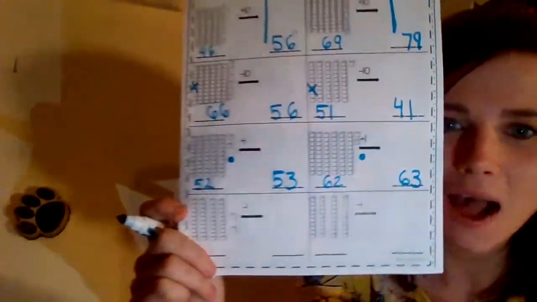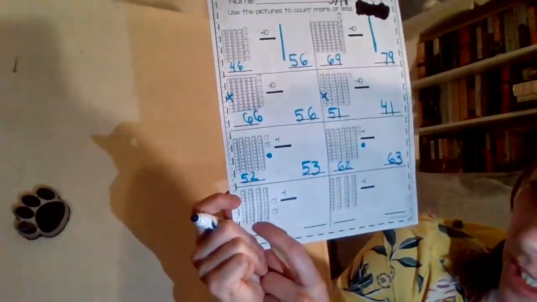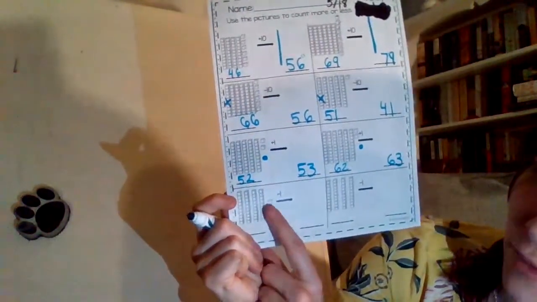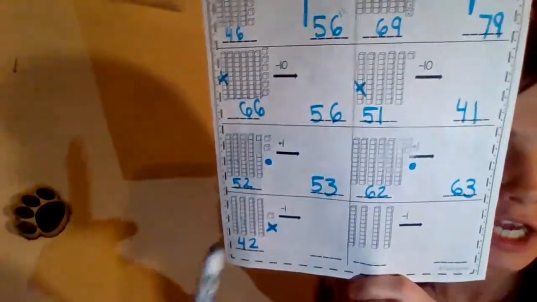Beautiful job. Let's go on down to this next one. Let's count. How many are there in this picture? 10, 20, 30, 40, 41, 42. 42. And it says it wants to do one less. So you're going to cross off one of those ones. I'm going to cross it off.